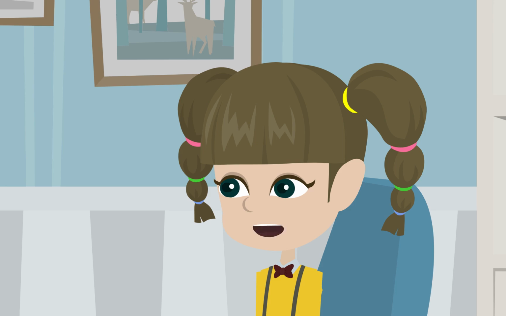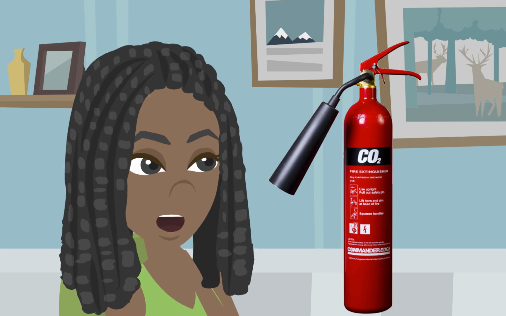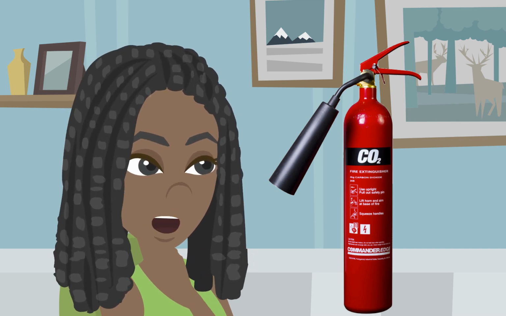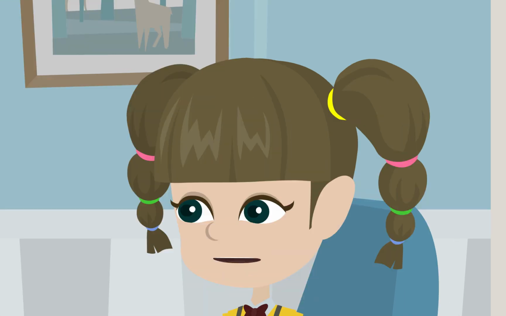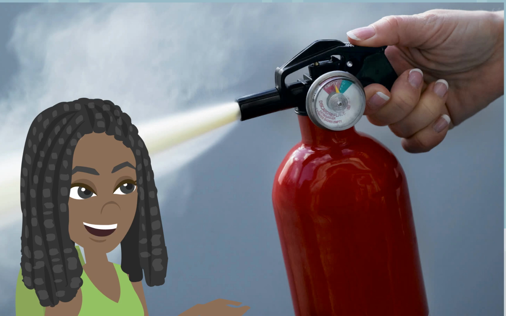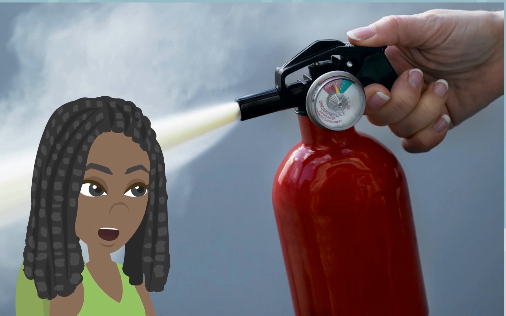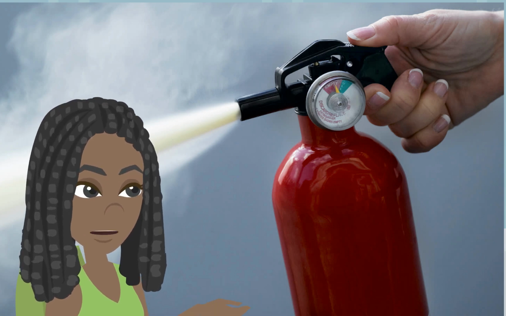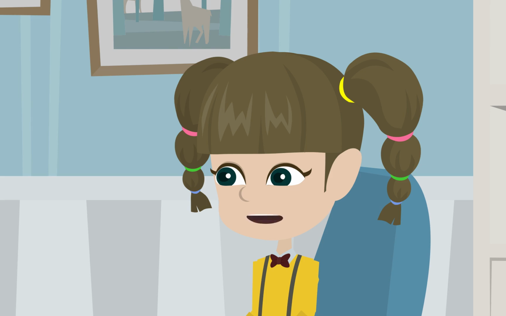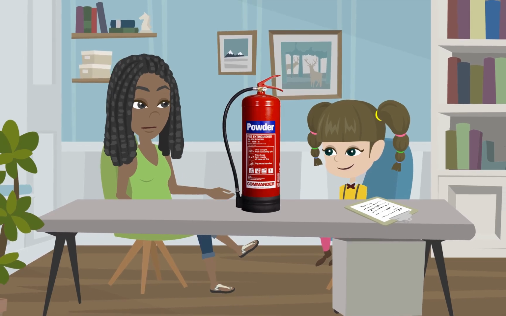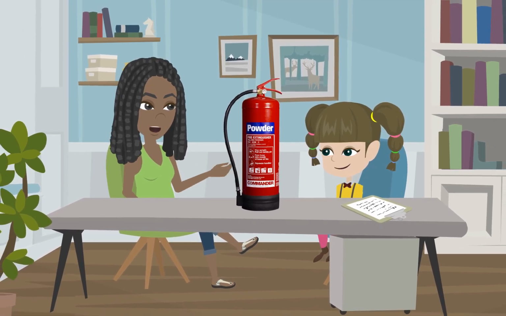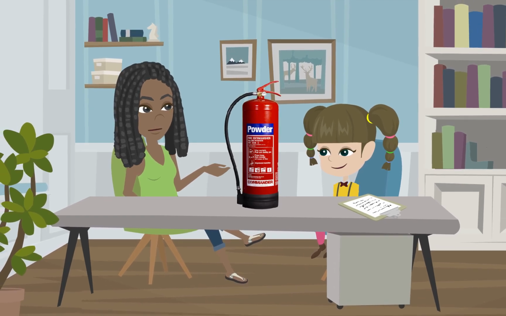I remember that water is not suitable for all fires, especially electrical ones. Correct. For electrical fires, carbon dioxide is the best extinguisher because it covers the fire like a blanket. How do we get carbon dioxide? It can be stored in cylinders under high pressure. When released, it expands and cools down. That's fascinating. So, CO2 not only smothers the fire but also cools the fuel. Exactly. And we can also use dry powder chemicals like baking soda to produce CO2 near the fire.